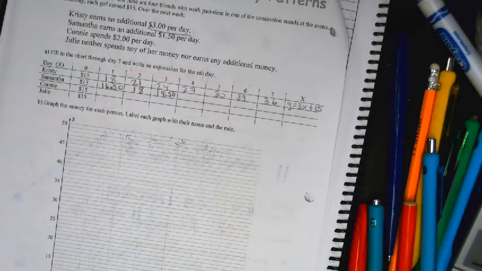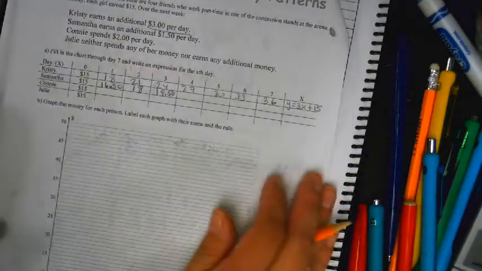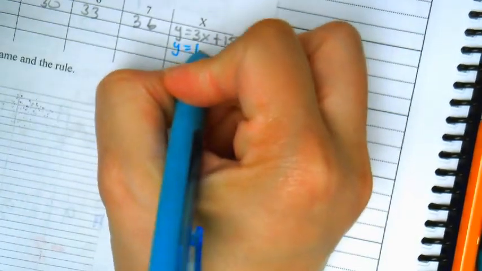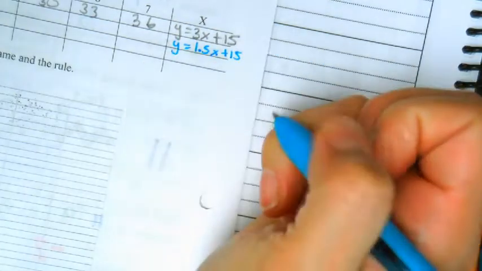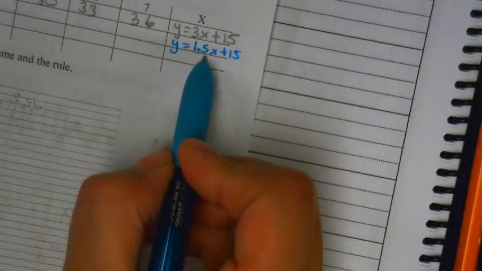What's her equation? Y equals 1.5x plus 15. What are we changing by? We're changing by $1.50 each time. What did we start with? $15. So y equals 1.5x plus 15.